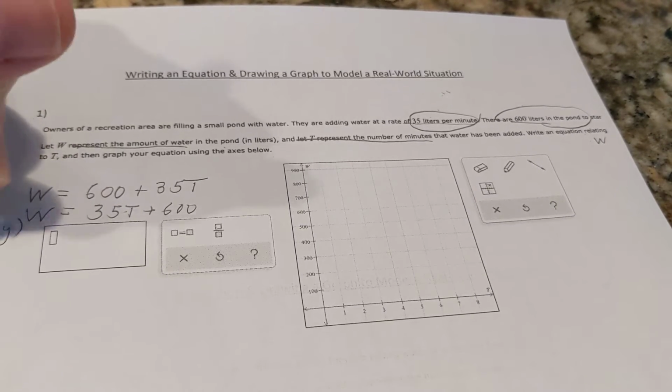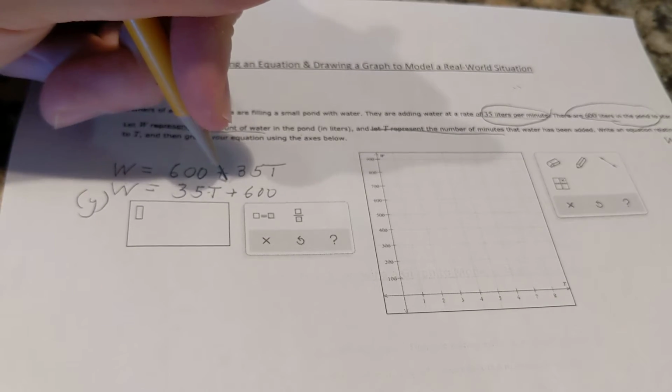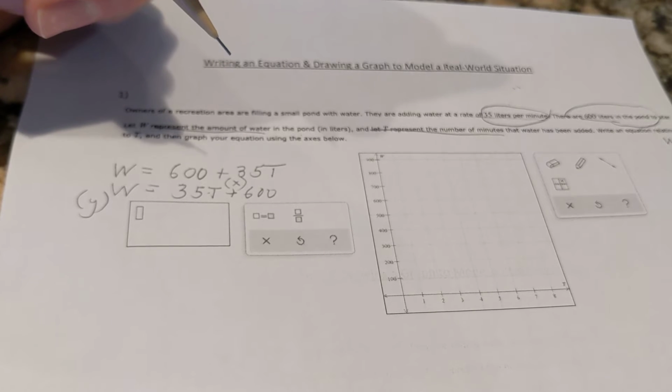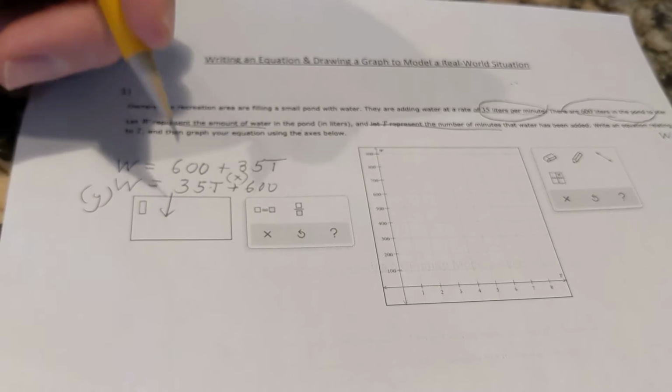And by the way, don't let the W's and T's turn you off. W is the same thing as Y. Okay, it's just the dependent variable, and T is the same thing as X, the independent variable. All right. So this is our equation. That's the answer that would go in here.